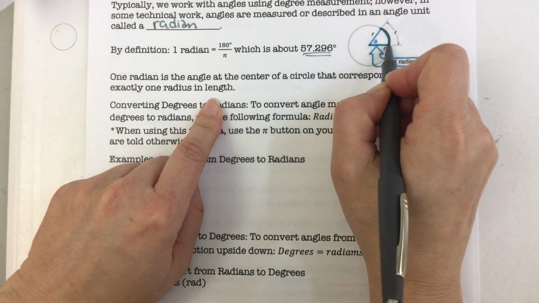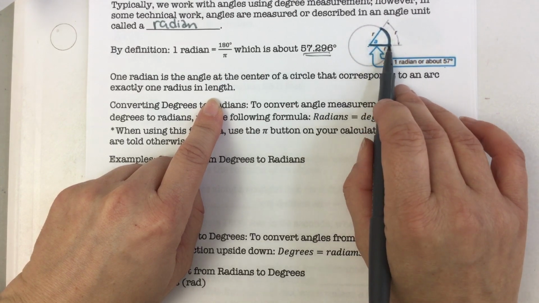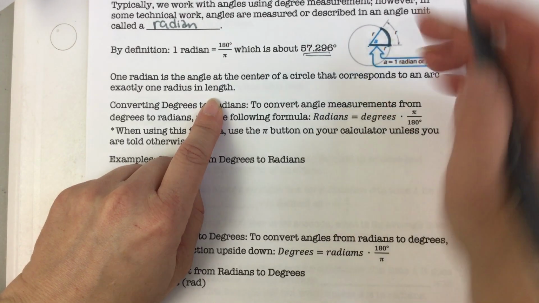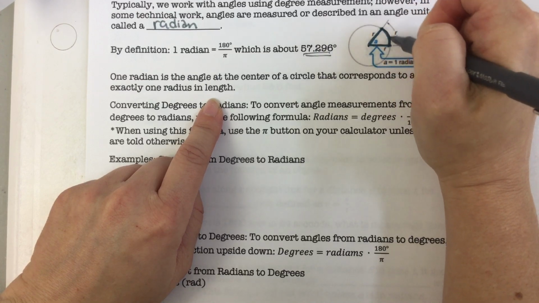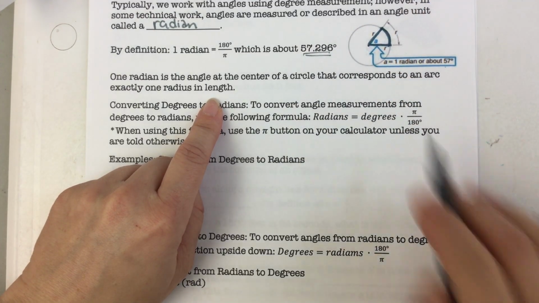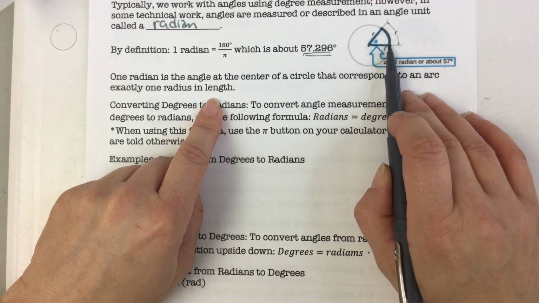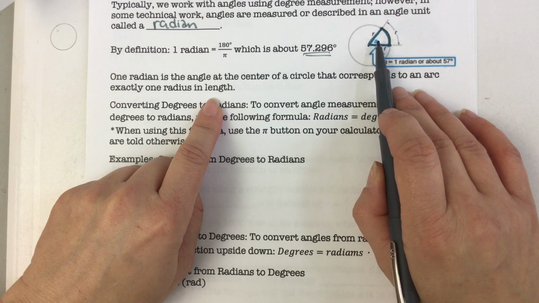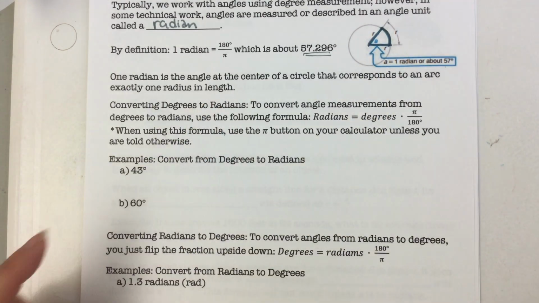So this is a radius. Remember, the radius goes from the center of the circle to the side. Another concept from chapter 8. This would be a radius measurement. If you flatten this out, it would be the same. And so when the radius measurement ends up being the same as the arc measurement, A, which is the central angle, that's when it's 1 radian. So it's kind of cool.